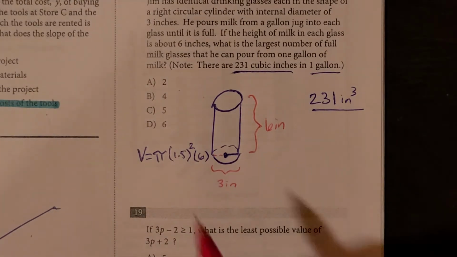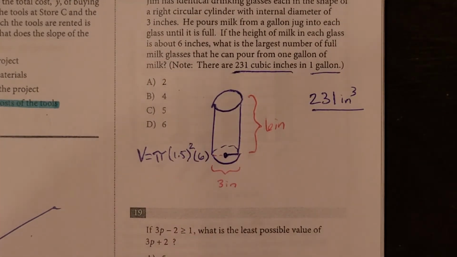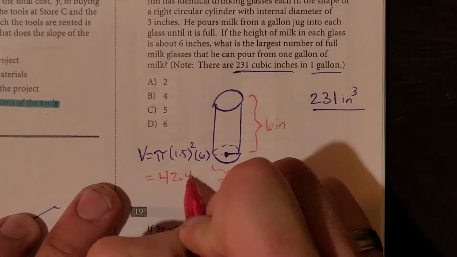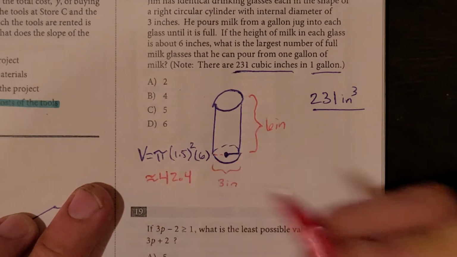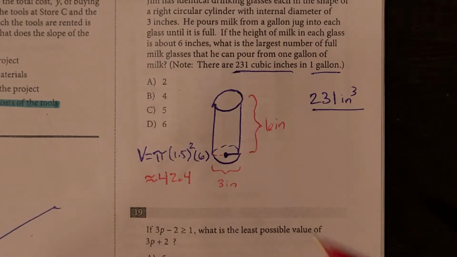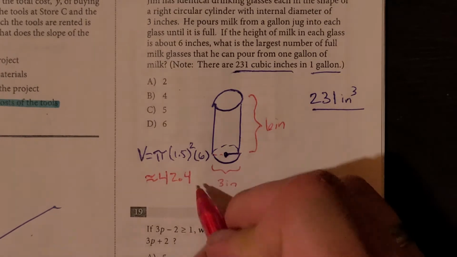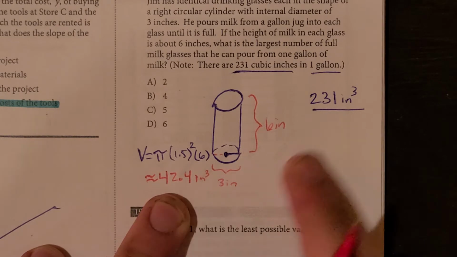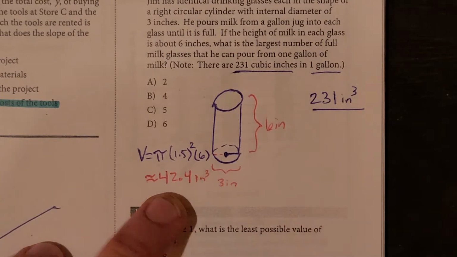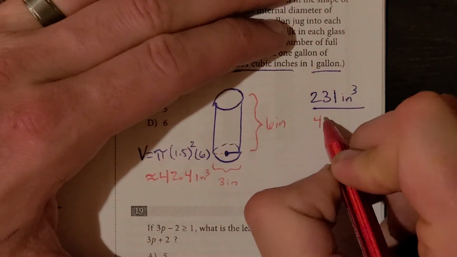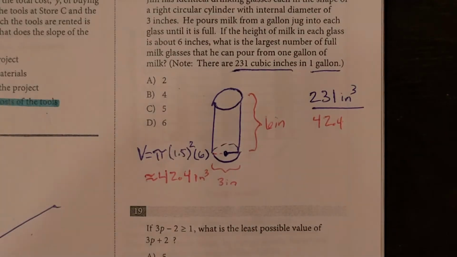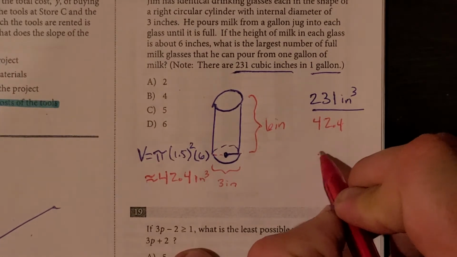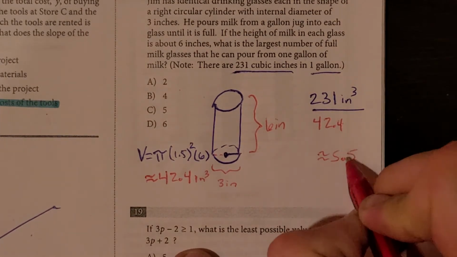Okay? So r squared times height, if you punch it in your calculator, you're going to get about 42.4, something like that. That number should be good enough. All right, so if each glass gets about 42.4 cubic inches, how many times can we pour 42.4 cubic inches out of 231? So I'm going to take 231 and divide by that 42.4, because every time you pour a glass, you take out 42.4. And you're going to get something that's approximately 5.5.